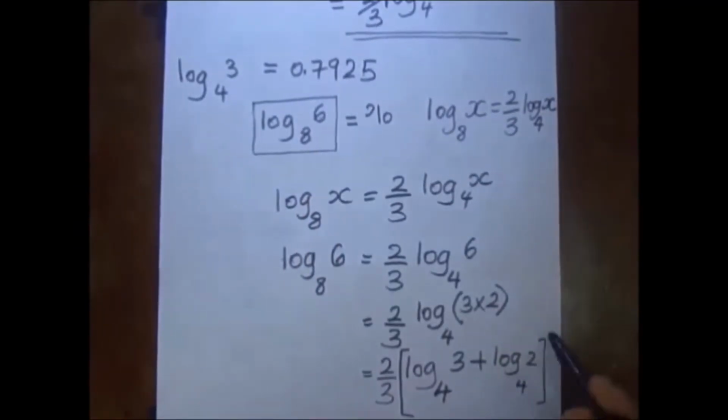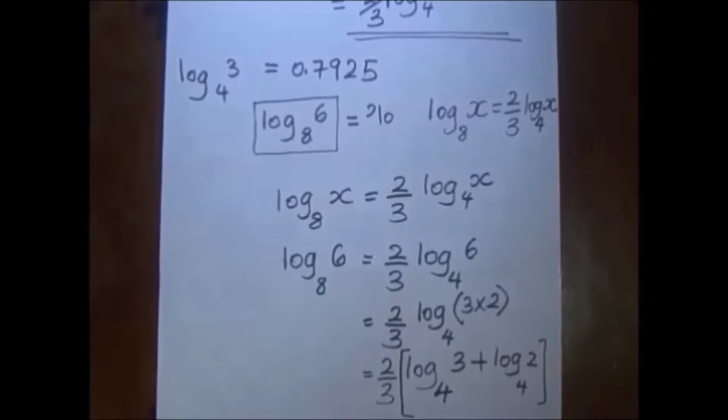But then we have this, and we're not supposed to use a calculator, but we're just supposed to find what it is. So log of 2 base 4, we convert this logarithm to base 2. So it's going to become log of 2 base 2, divided by log of 4 base 2.